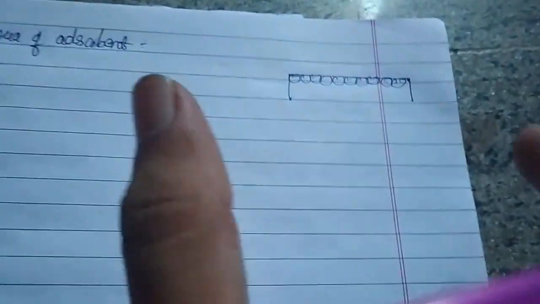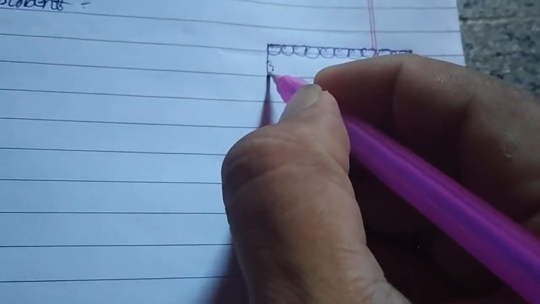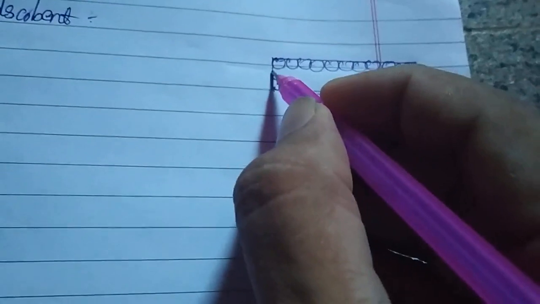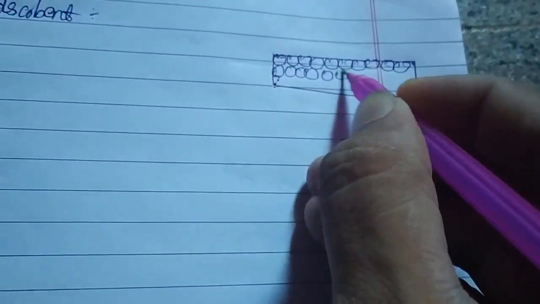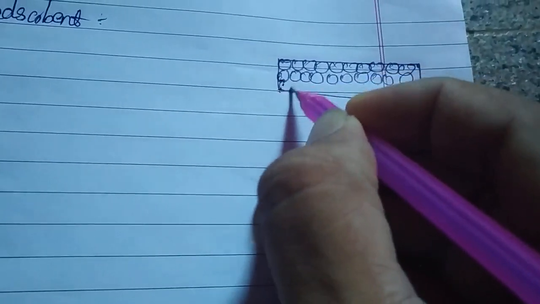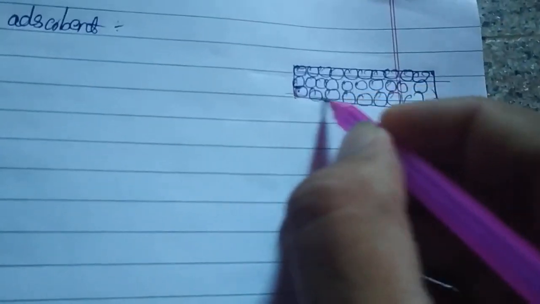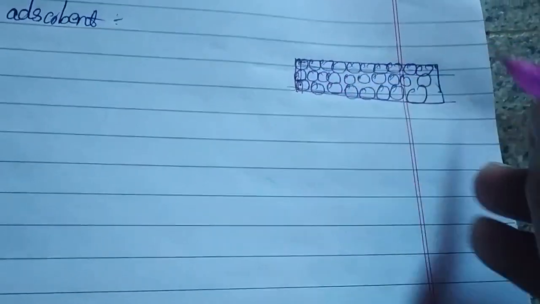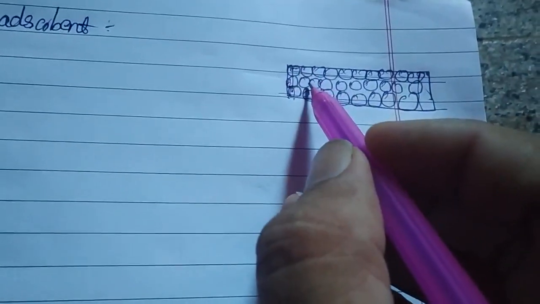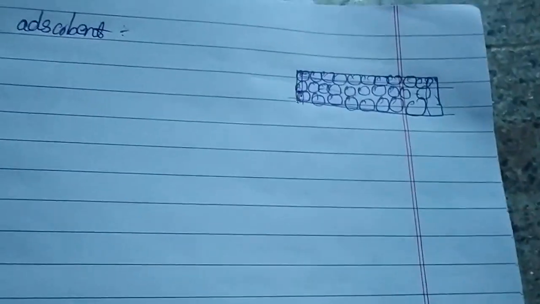Consider this is like a rod. There are some molecules present in the middle also and at the end part. Of course, this is also a surface, this is also a surface. Only these molecules will be in the middle part.